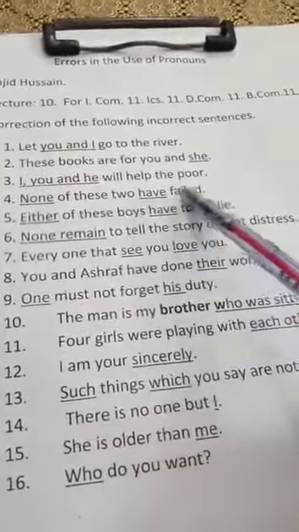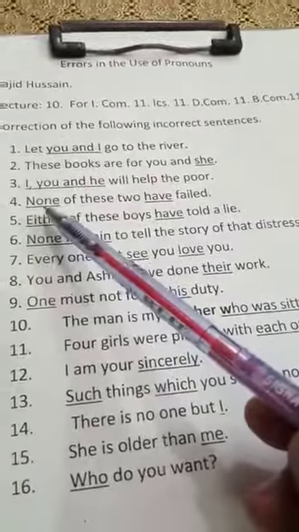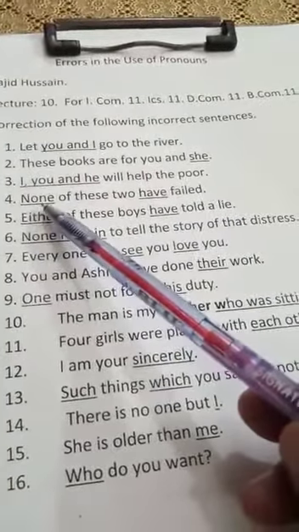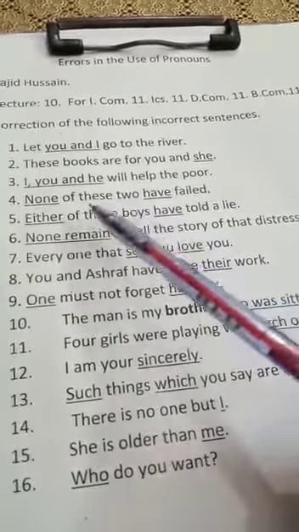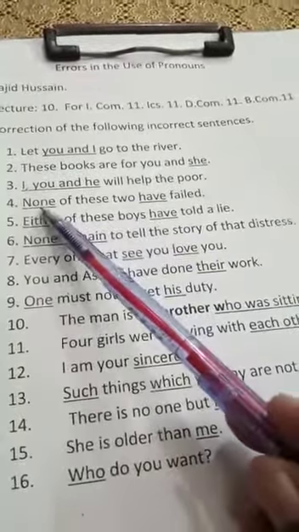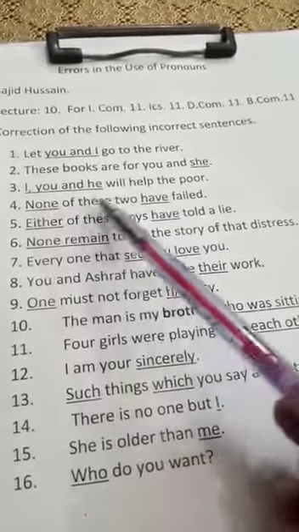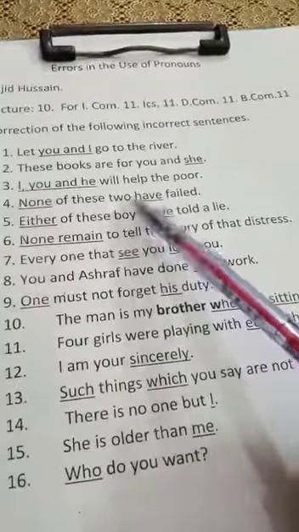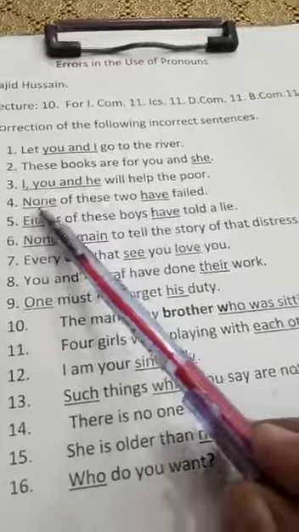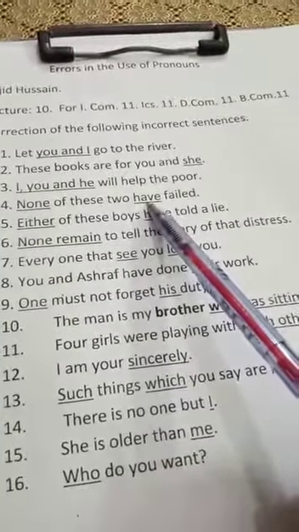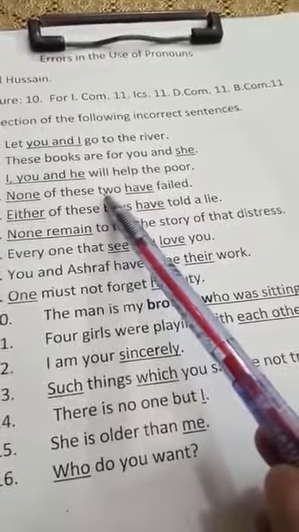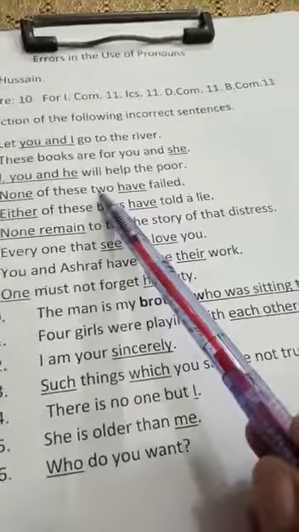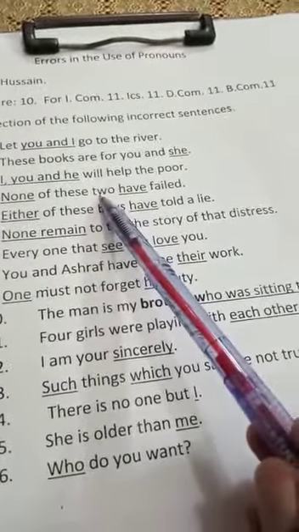None of these two have failed. None is used for more than two persons, and neither is used for two persons. However, both follow a singular helping verb. Here we have specified the number of persons, two, in this sentence.